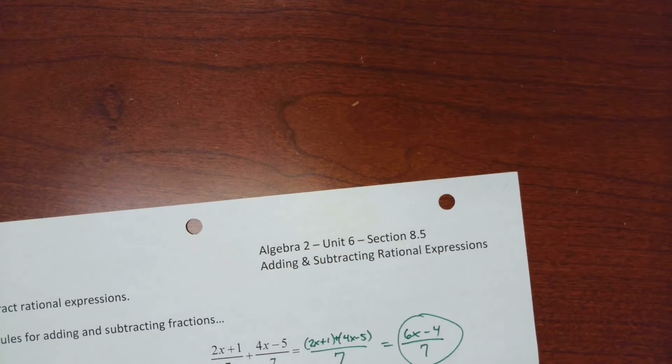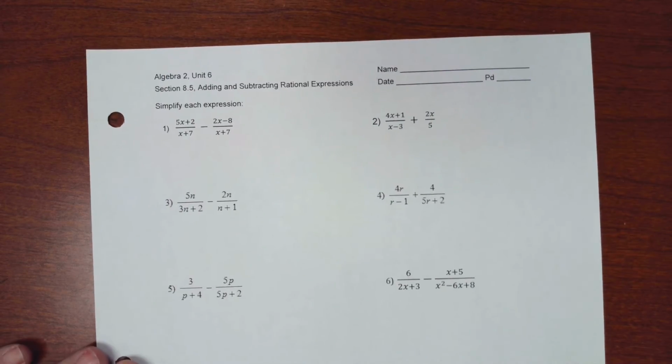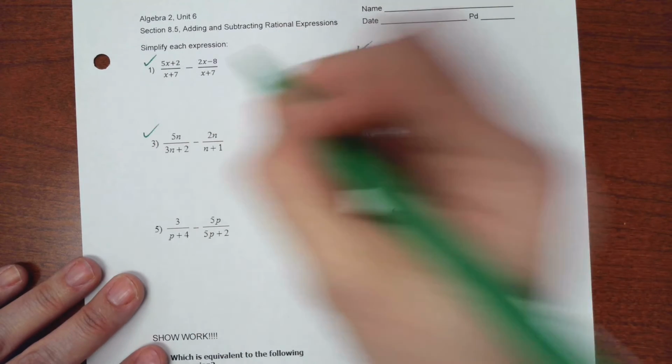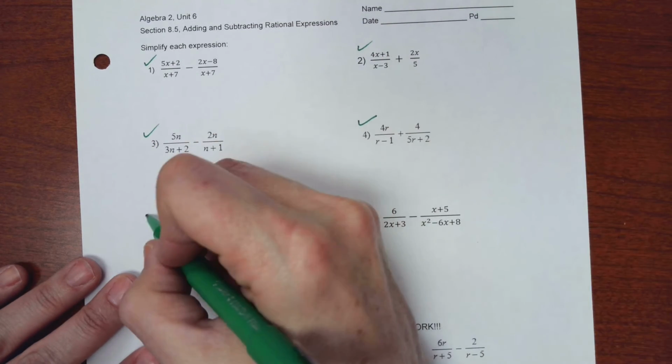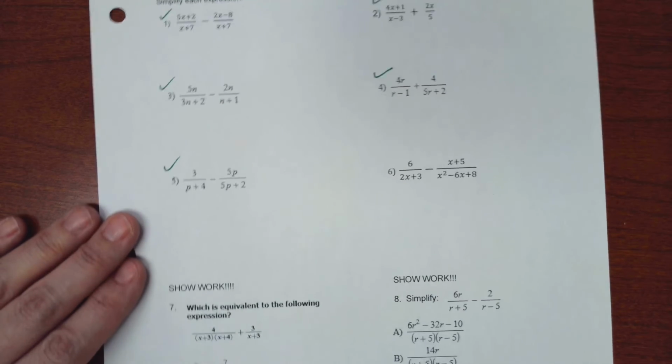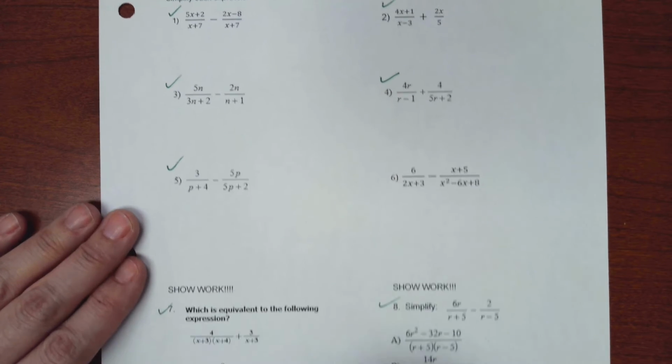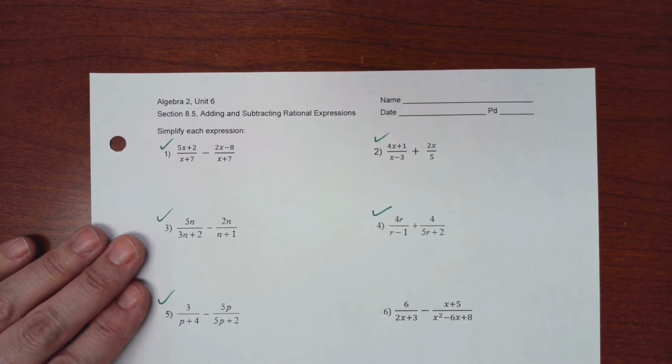So let's go ahead, before we do that next problem, and try this. This is your homework page. You're going to be doing 1, 2, 3, 4, 5, and also number 7 and 8. All right, and wait on the others. Okay, so try to do number 1 and 2 right now.